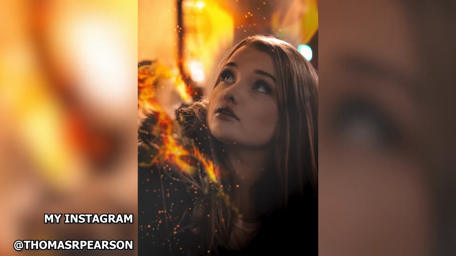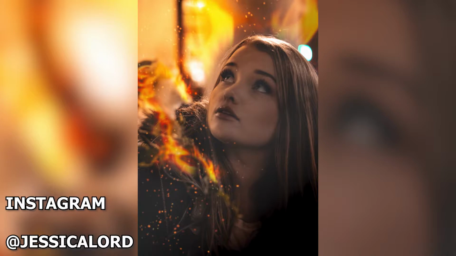My name is Thomas, and today I'm going to be showing you how to add fire to any photo you want. It can be in the foreground, it can be in the background, it can be on your dog. It's very, very simple. I'm going to use this image as an example and show you how I did it.